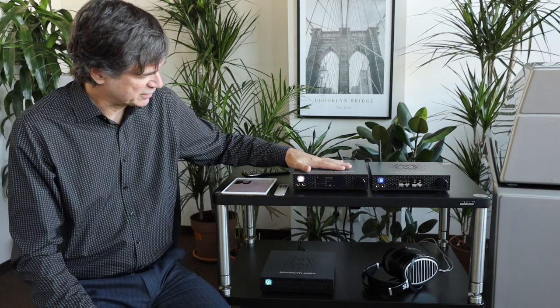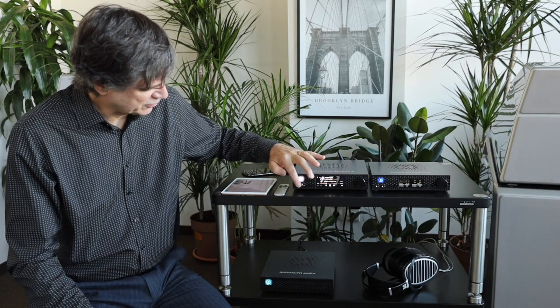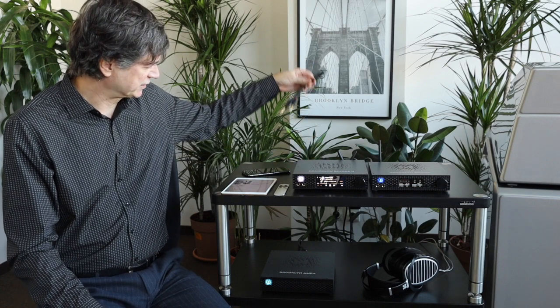You have 2 jacks. You can use either 2 pairs of headphones or a balanced adapter that will allow you to drive very powerful, very difficult to drive headphones with enough power.